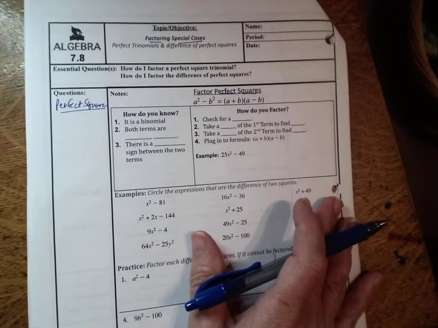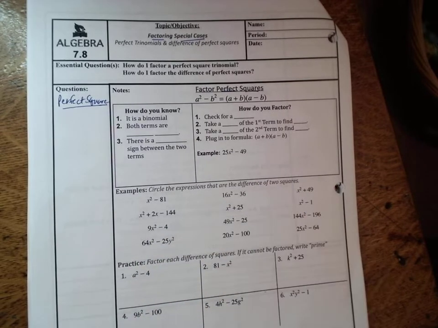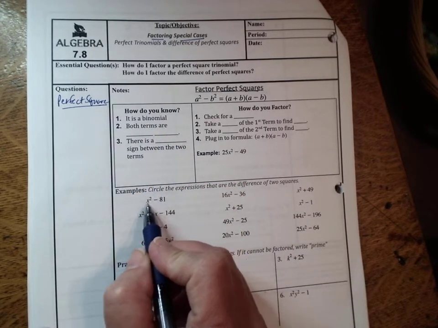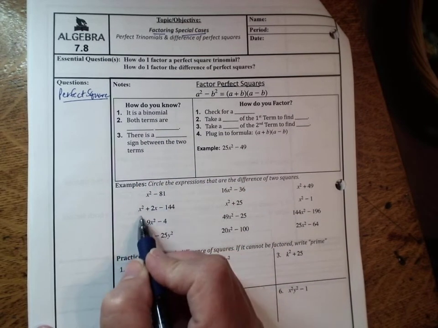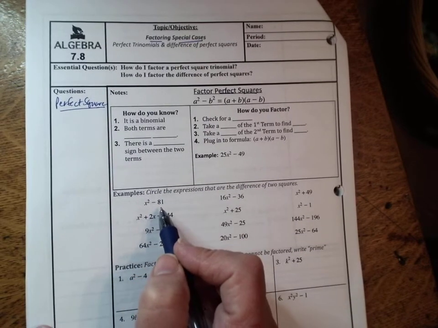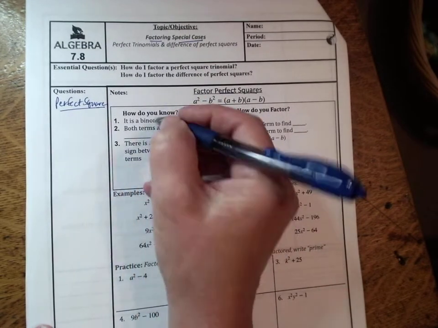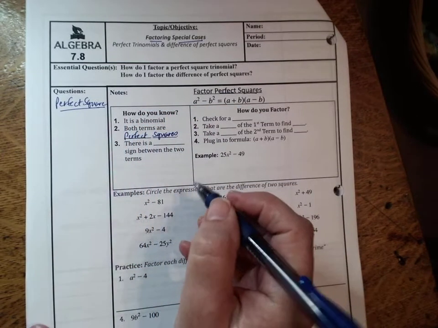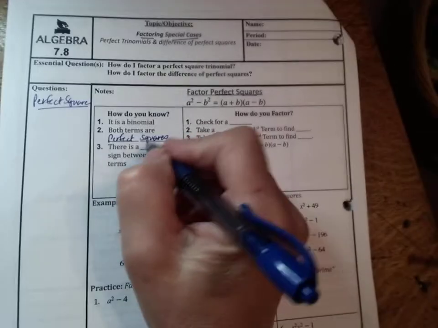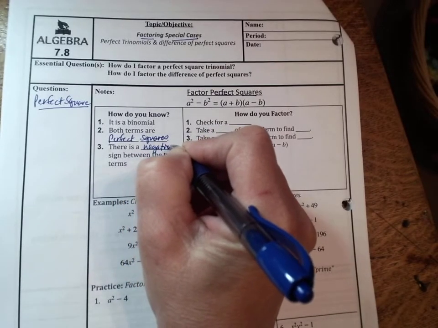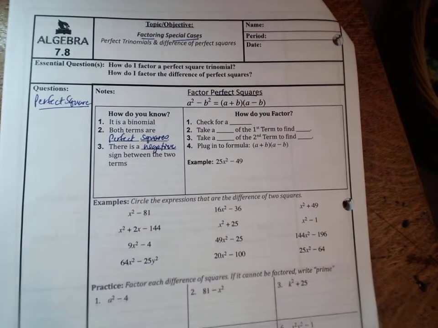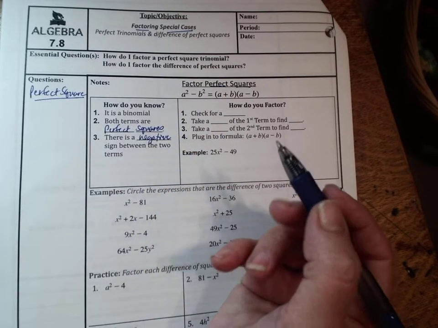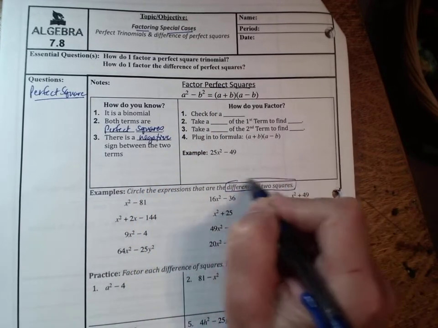When we factor perfect squares, it's simple if you follow a few things. First of all, it has to be a binomial, a 2-term polynomial. It can't be a 3-term. That's not what we call factor perfect squares. Both terms are perfect squares, and there is a negative sign, a subtraction sign, between the two terms. These are really key, and we call this the difference of perfect squares, or the difference of two squares.